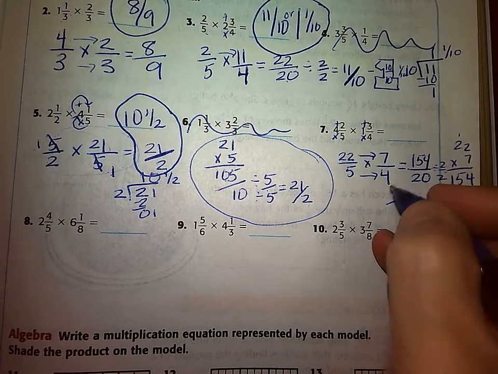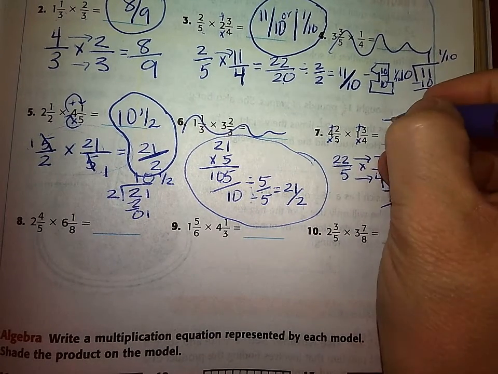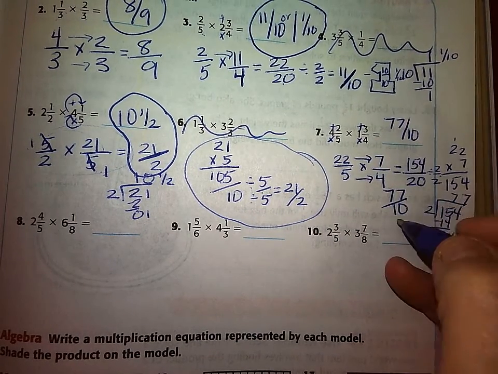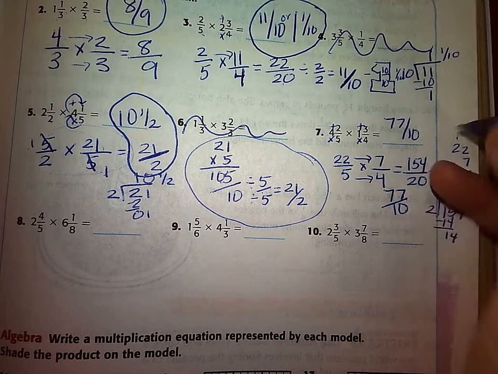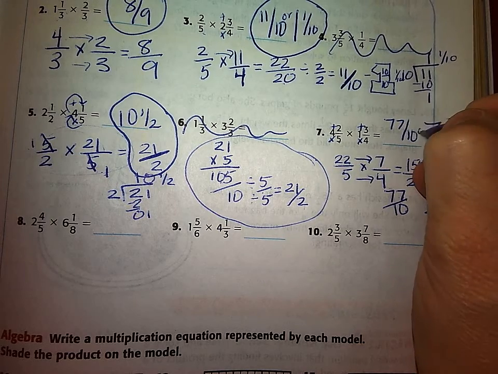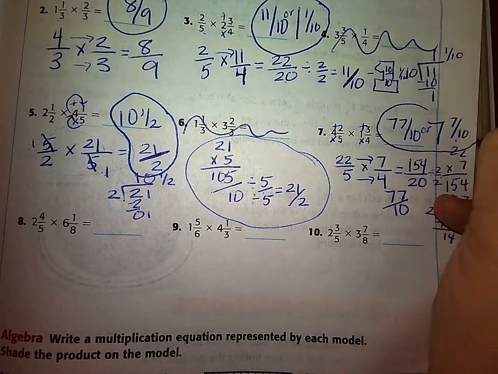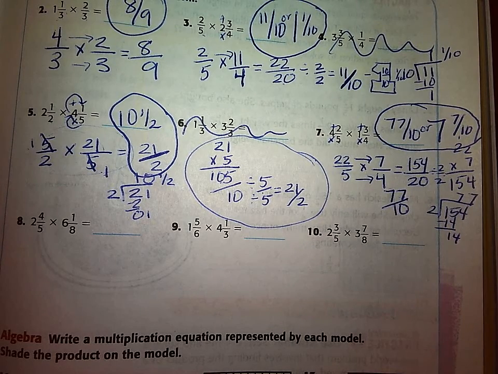Ooh, it's 77. 77 tenths. So 77 tenths is fine. If you want to convert it, how many times does 10 fit into 77? 7 times with 7 left over. So your answer is 77 tenths or 7 7/10.